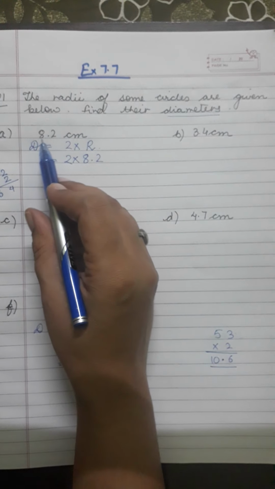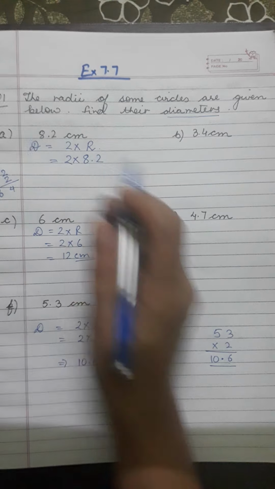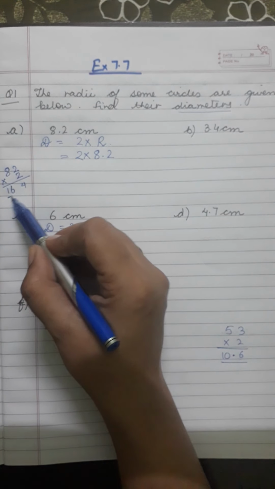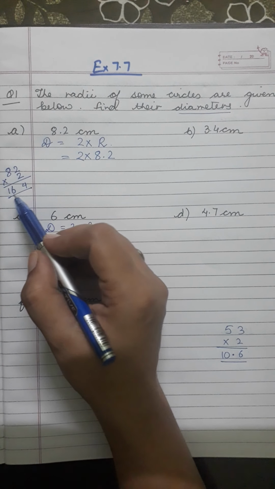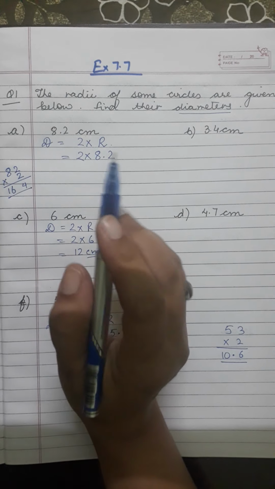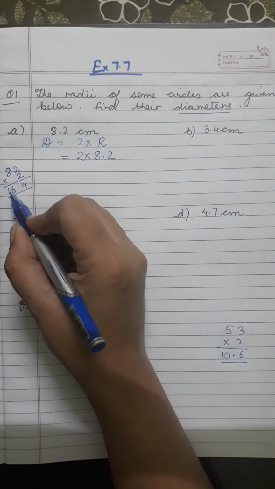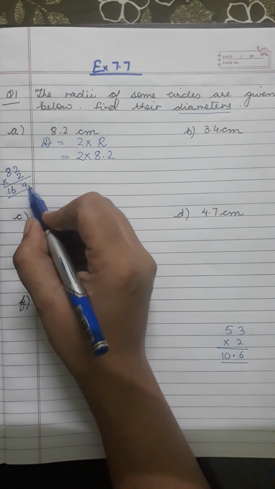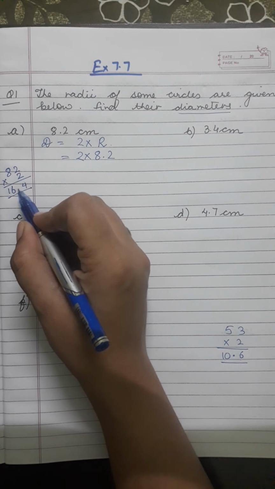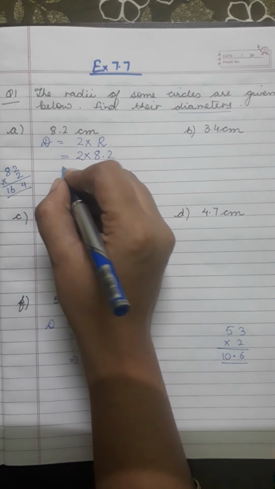Now you can see in 8.2, after the decimal there is only one digit. So in our answer also we have to put the decimal in a place where after the decimal only one digit is there. So where will I put the decimal? If I put the decimal after 1, there will be 2 digits. So where will I put the decimal? After 6, because after 6 only one digit, 4, is left. So what does the answer become?